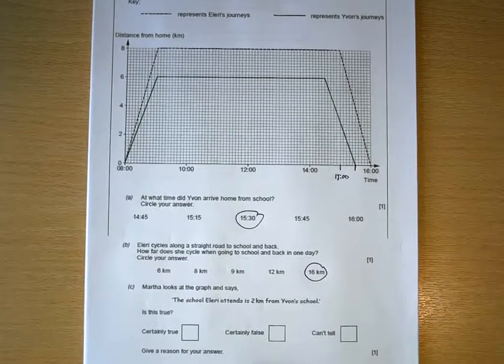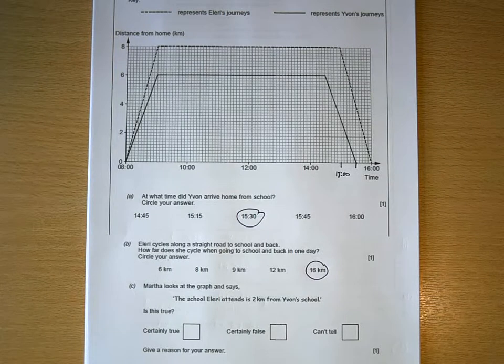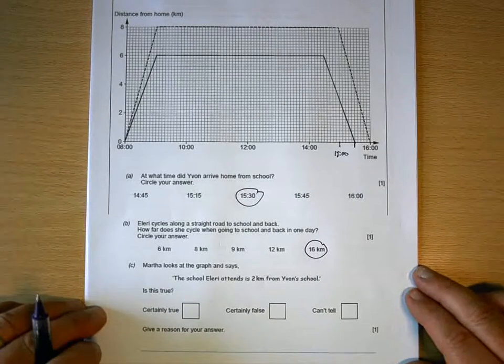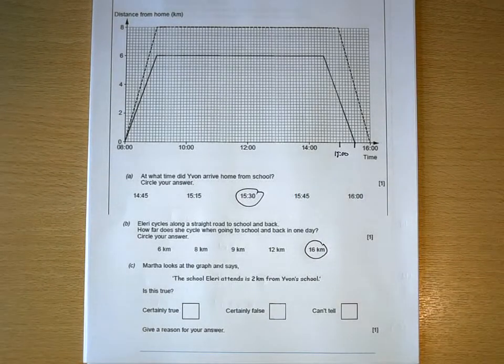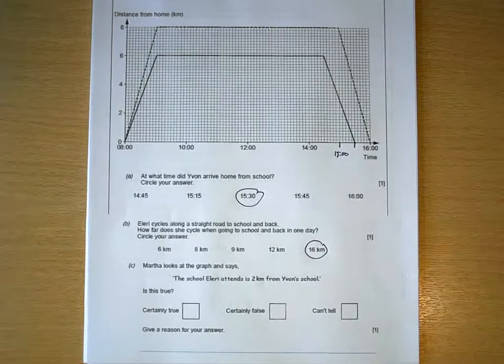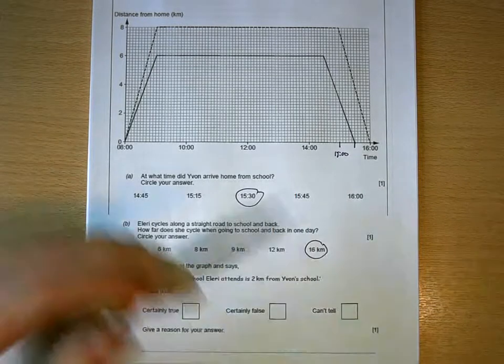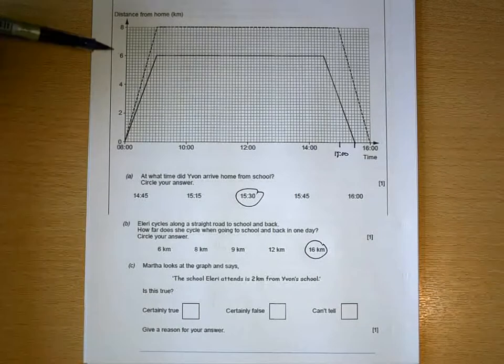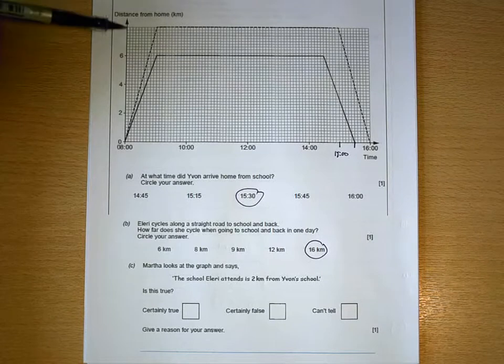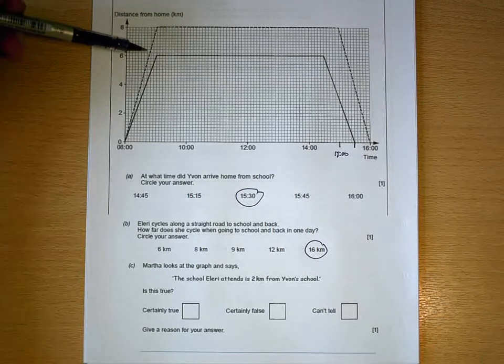Part C. Martha looks at the graph and says, the school Ellery attends is 2 kilometers from Yvonne's school. Is this true? Could be certainly true, certainly false, can't tell. And we need to give a reason for the answer. And this question was, I'm not surprised, really badly answered by candidates across Wales. Because when you look at the distance time graph, there's a clear 2 kilometers gap between Ellery's and Yvonne's journeys.